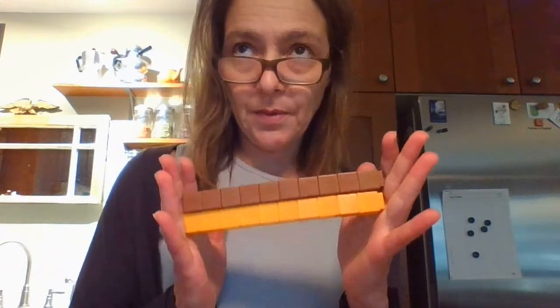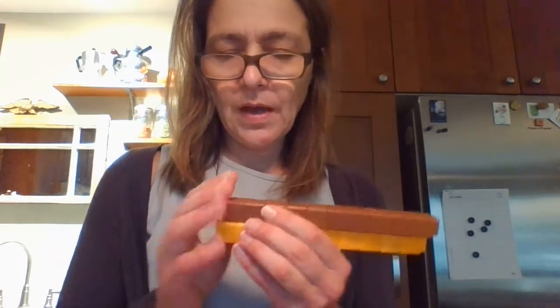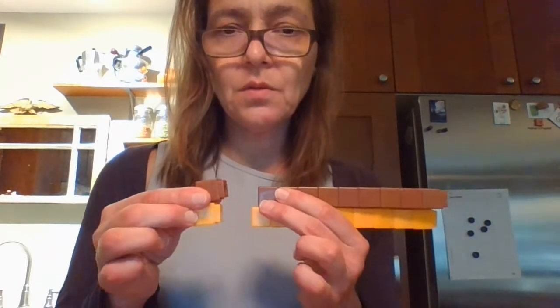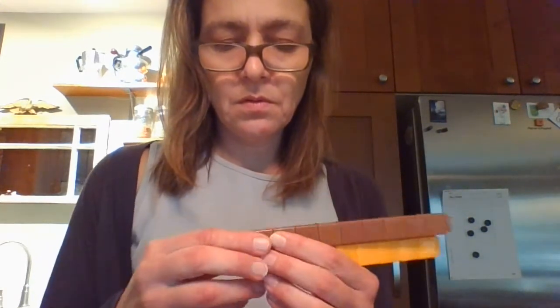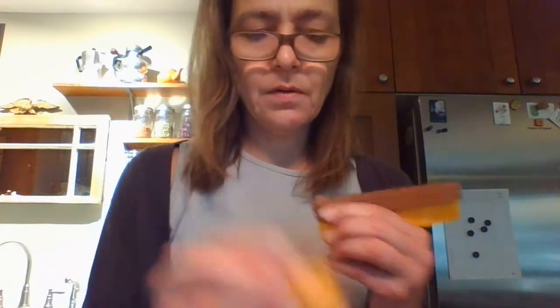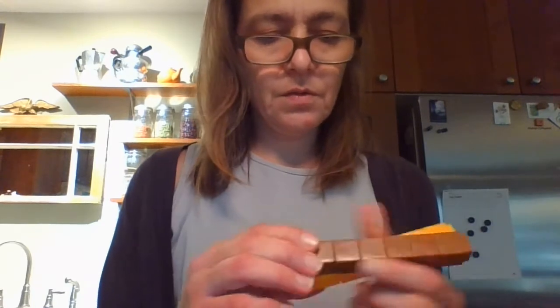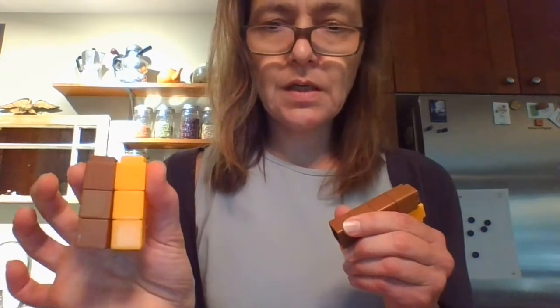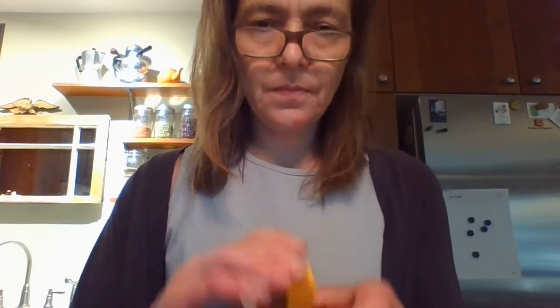We're talking about even numbers. Even numbers can always be paired up. Okay, so even numbers could be 2, could be 4, could be 6, could be 8.